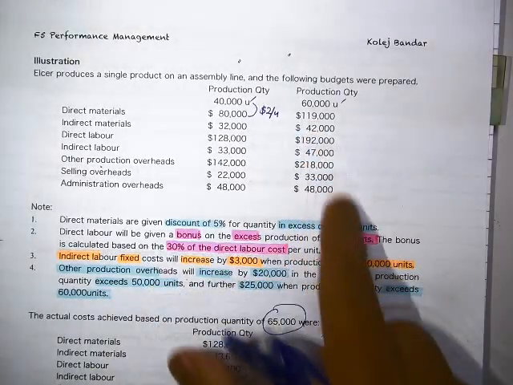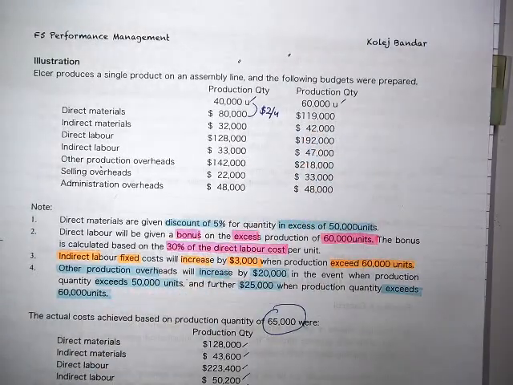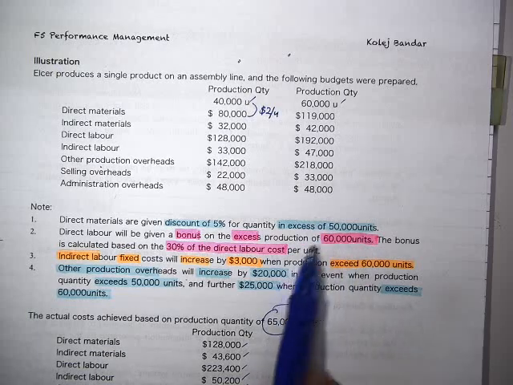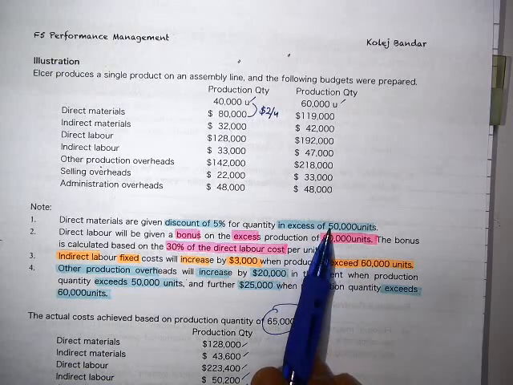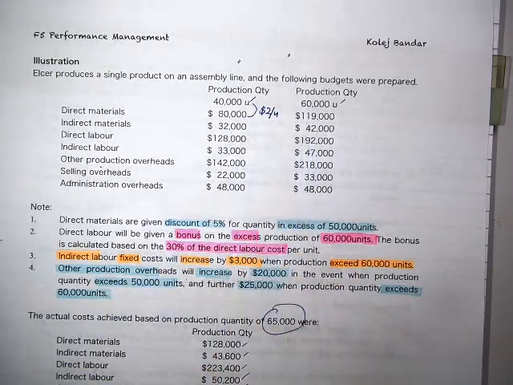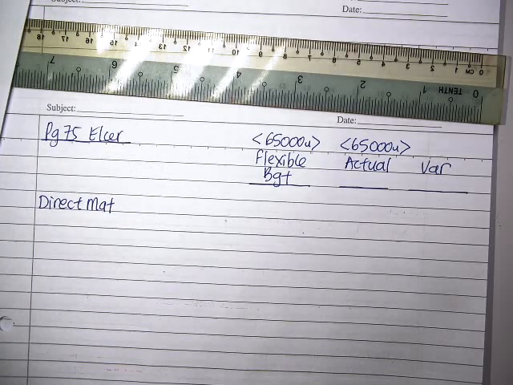So if you got 10,000 extra, the discount of 5% will be $20,000. 5% is $1,000. That means you get a 1,000 discount. That's why 120 minus 1,000 is 119. So you can see that that's how figures are being derived. Now in the exam you may not need to do all this checking, okay? But this is just to give you more confidence that you're on the right track.